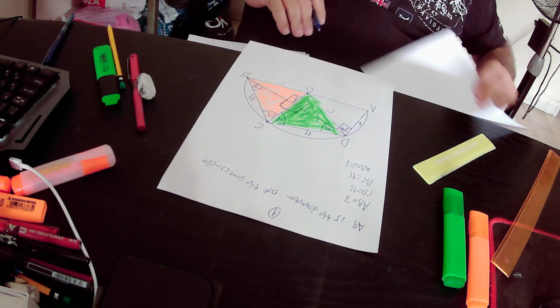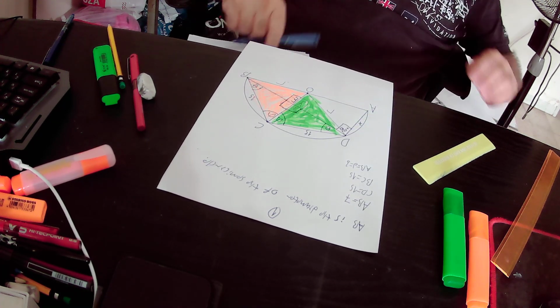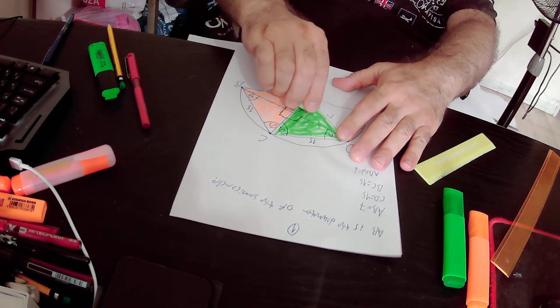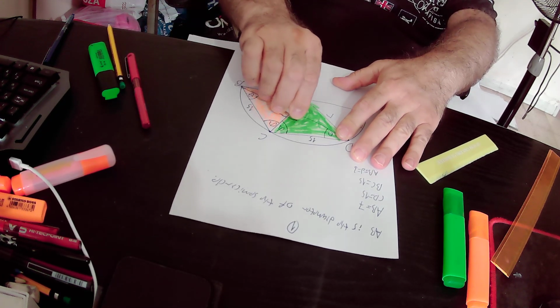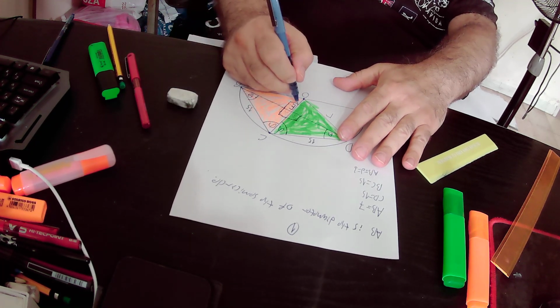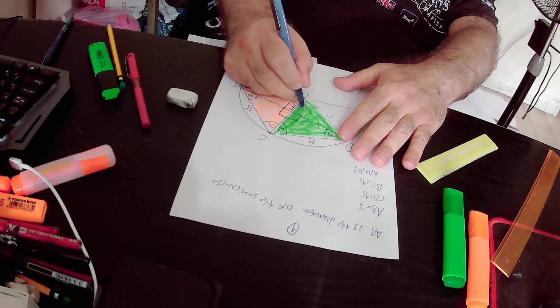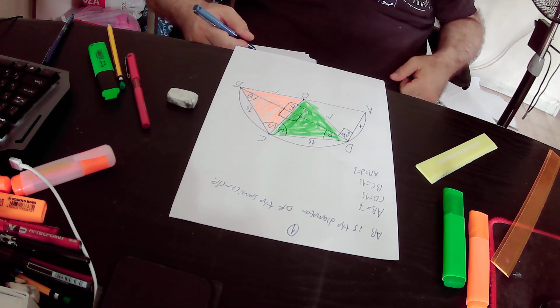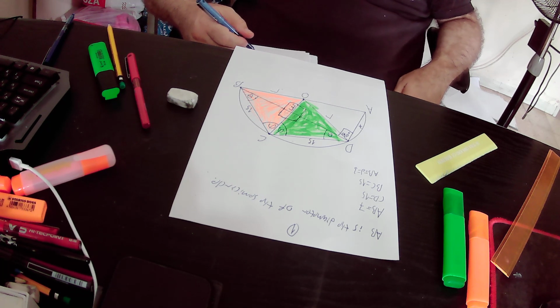Okay? So we can substitute Y by a right angle. So we actually proved that all the four angles around point E are right angles.